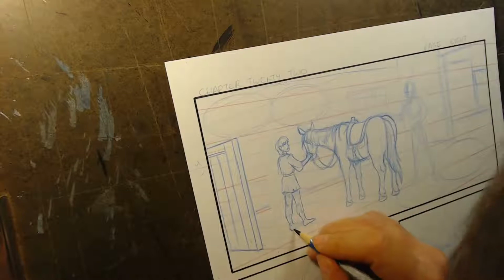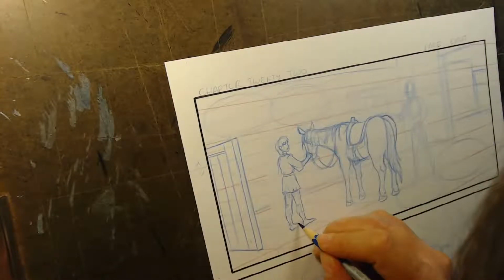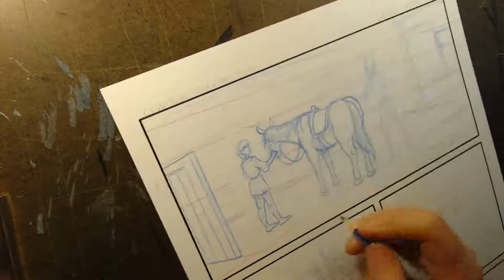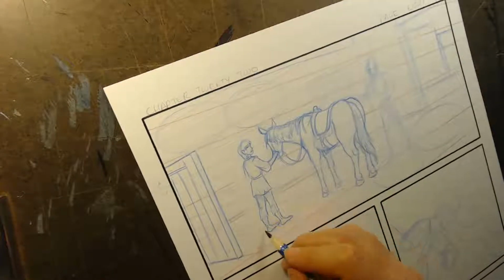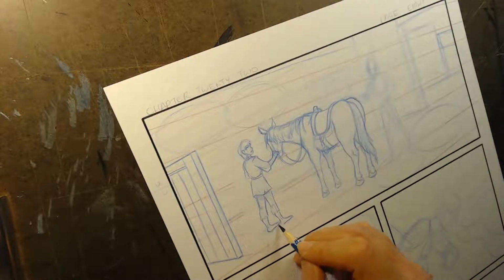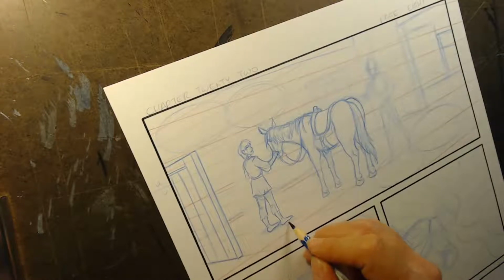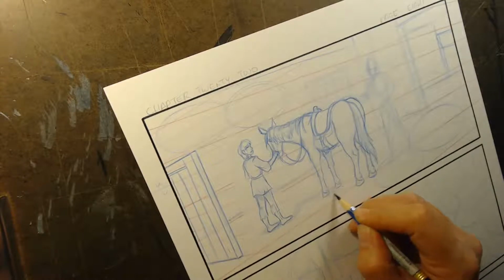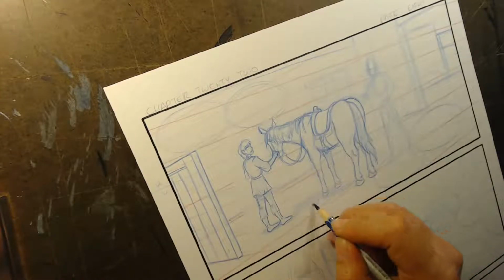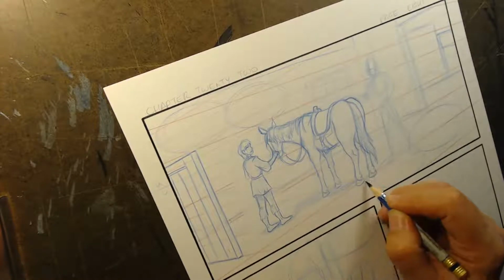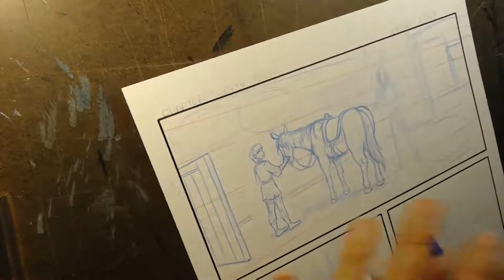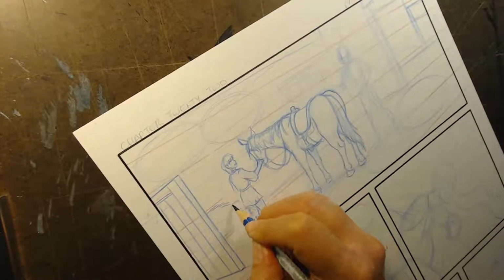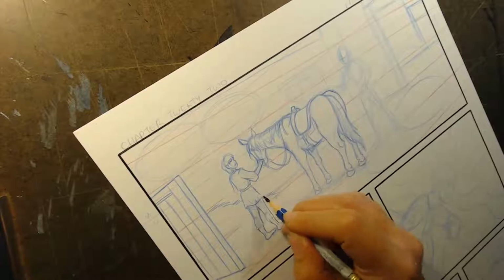Let's try that again. All right, that's better. Horse. All right, I think this over here was supposed to be a big pile of hay or something. We'll go with that, sure.